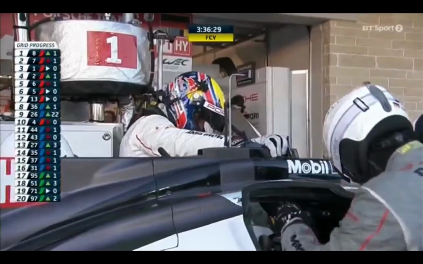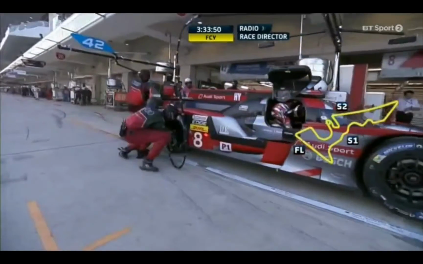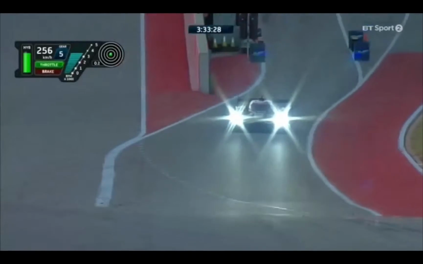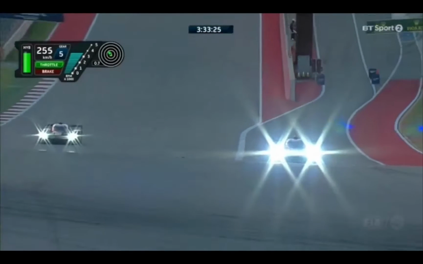the other one. And Mark Webber gets back aboard. I was wondering who had the perfect replays timing of this. by the second of the Audi stops.